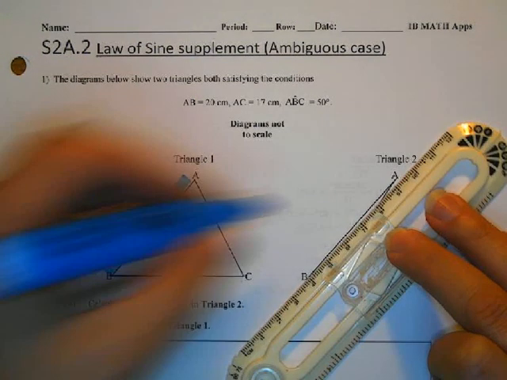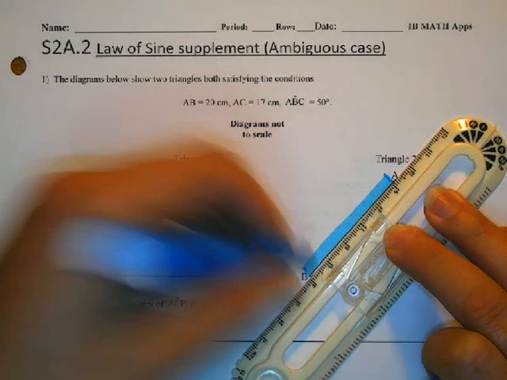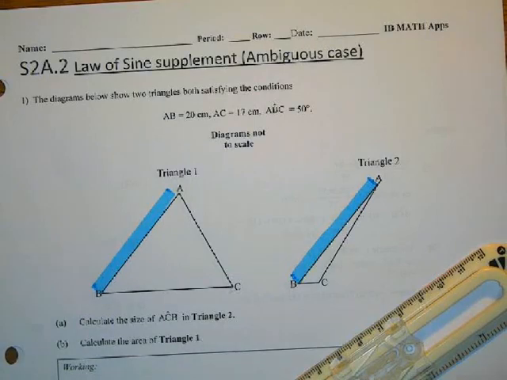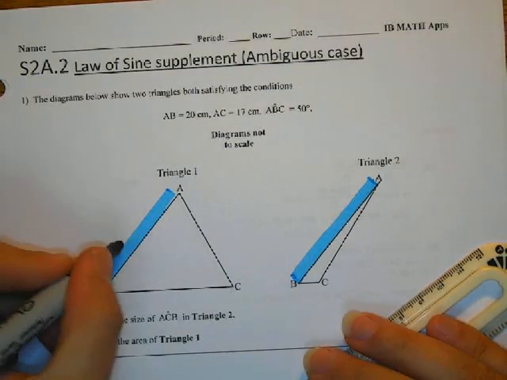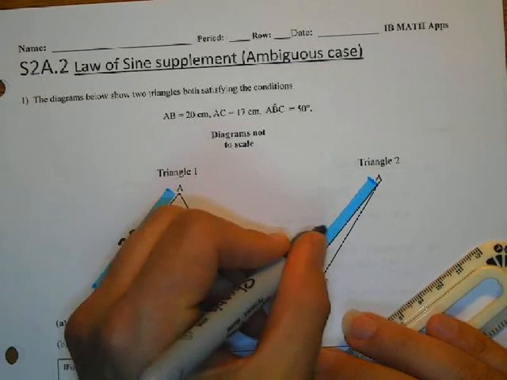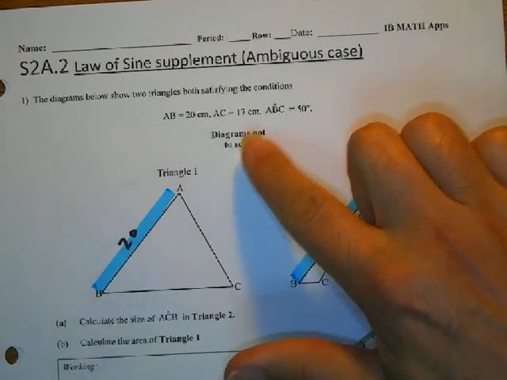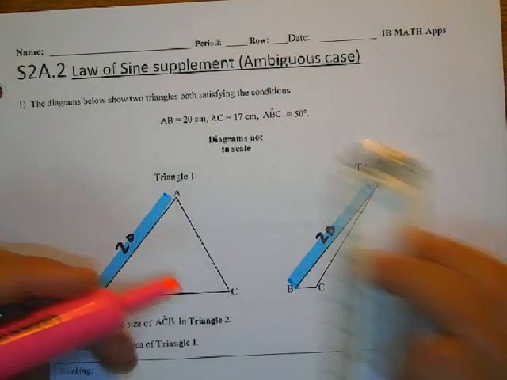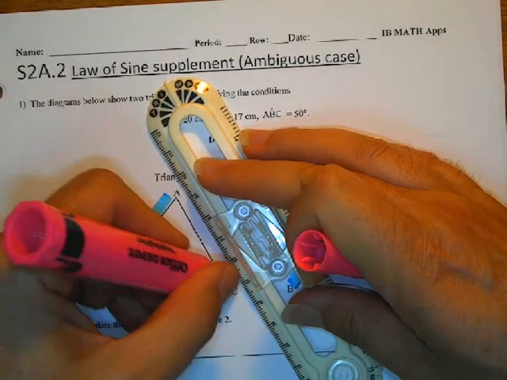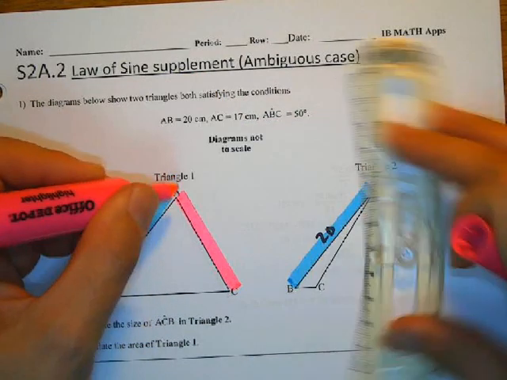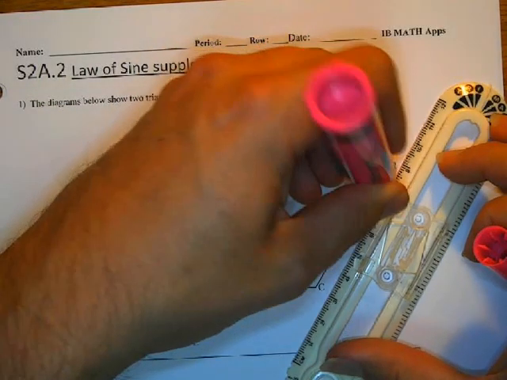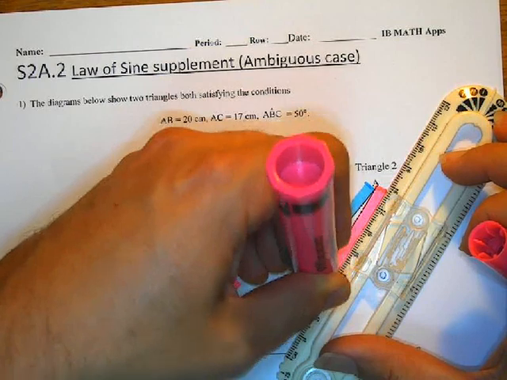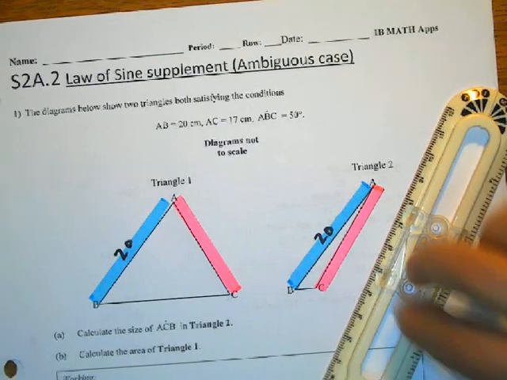AB is 20, so that blue line is 20, and AC is 17, so that has a length of 17.